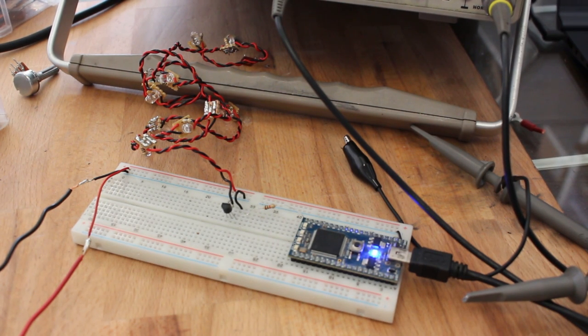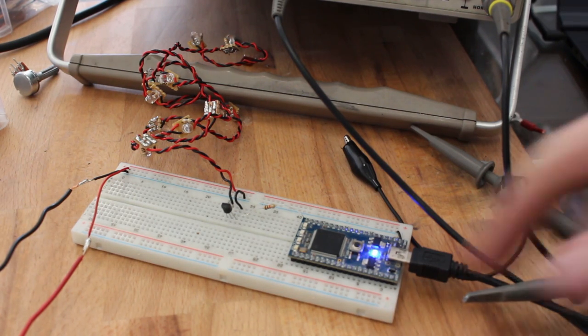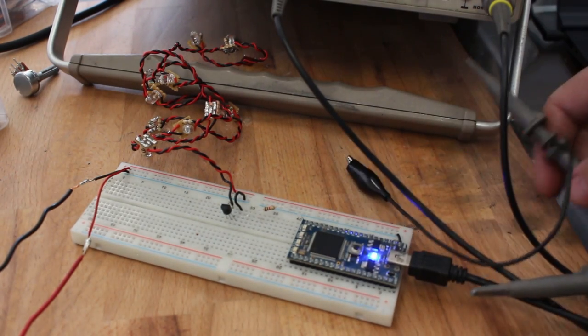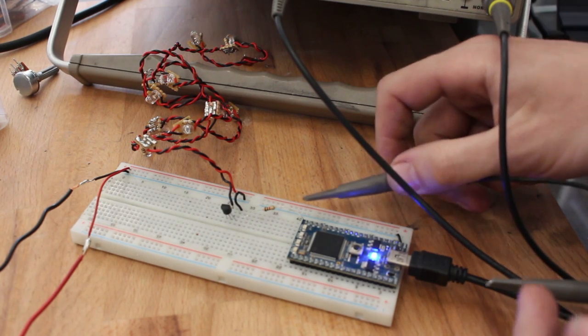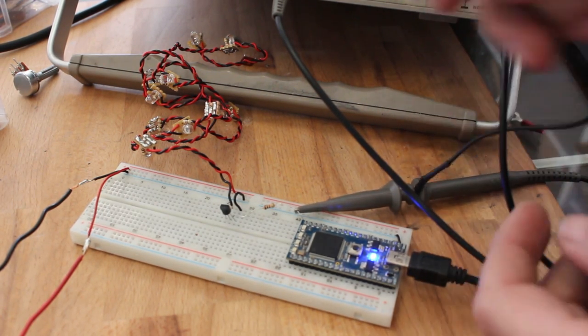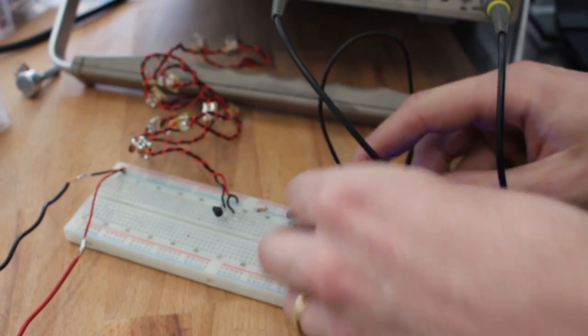So it's not working at the moment, even though I've uploaded the program. The first thing to do is we're going to connect a probe to the output of the resistor, or onto the output of the microcontroller. I've connected up the probe there, and I'm going to ground it here.